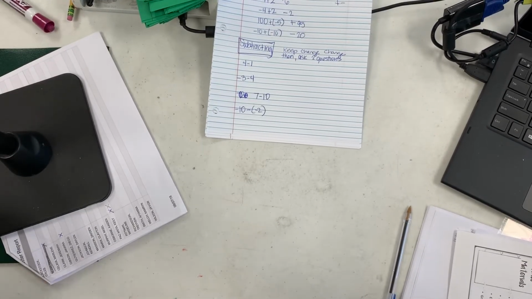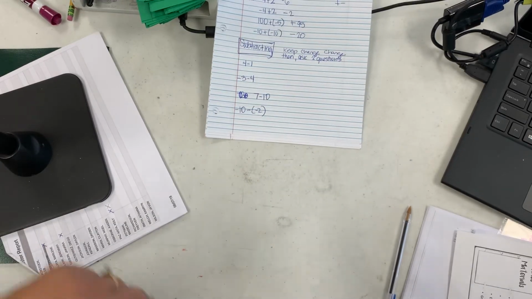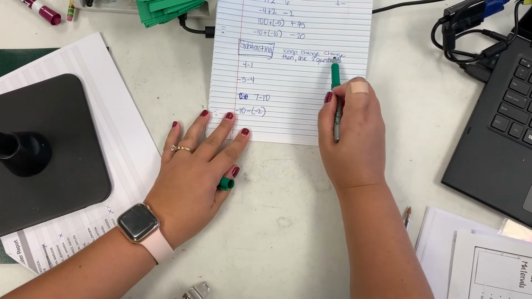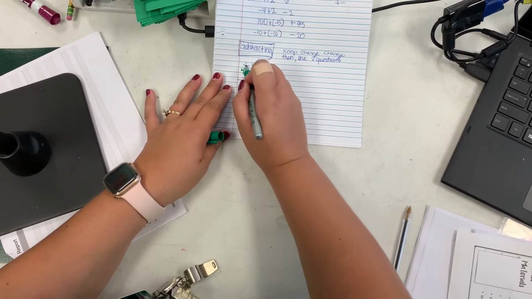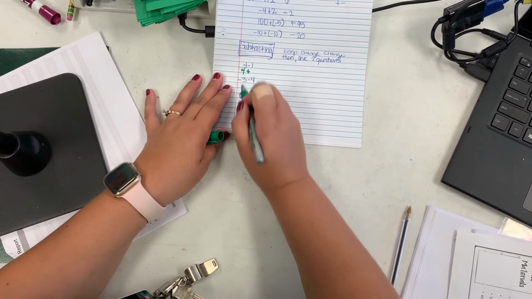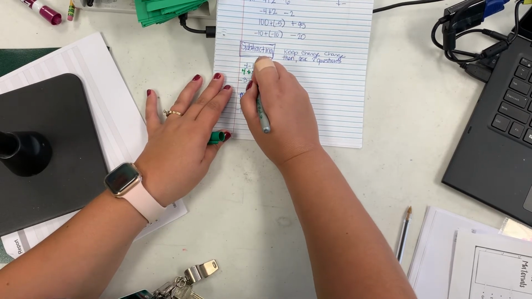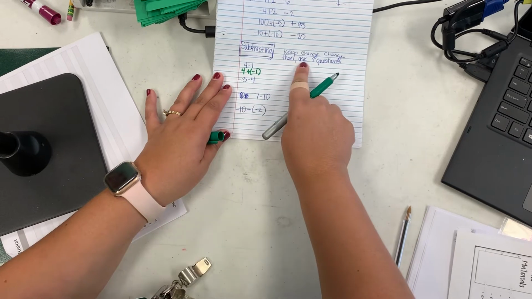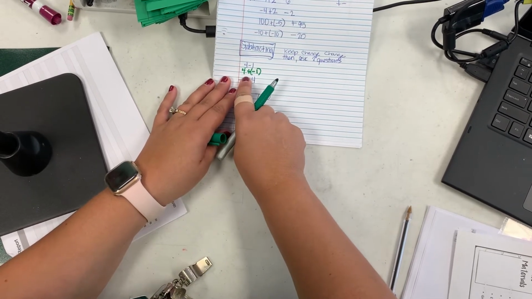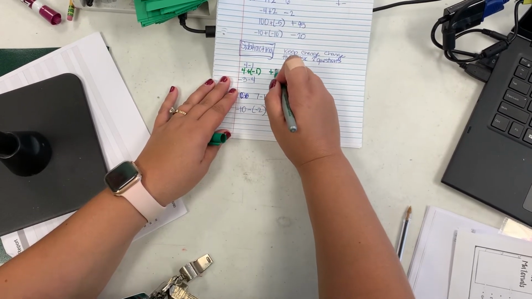Okay, so look at the first one. I'm going to keep, change, change. So I'm going to keep the 4. I'm going to change the negative to positive, and I'm going to change the 1 to a negative. Now I ask the two questions. What do I have more of? How many more? 3. See?